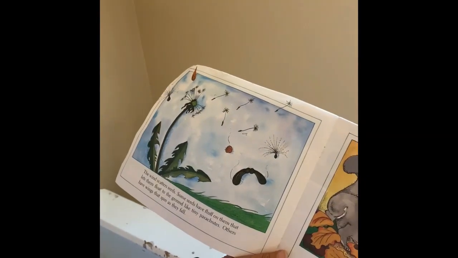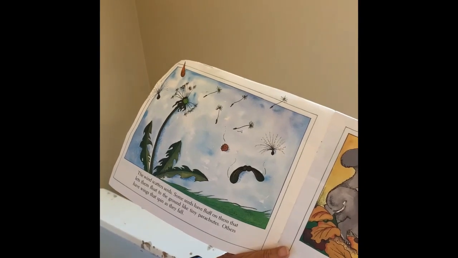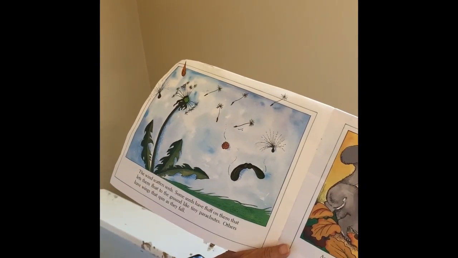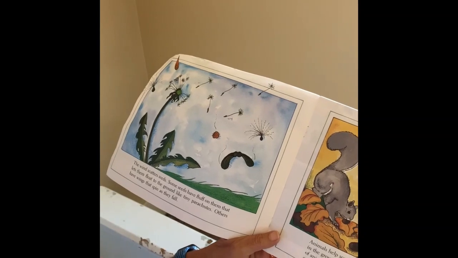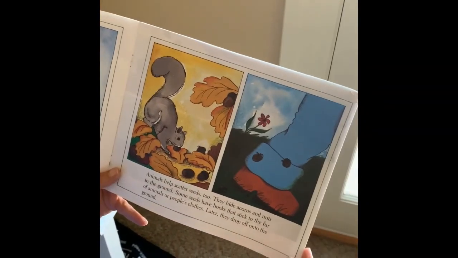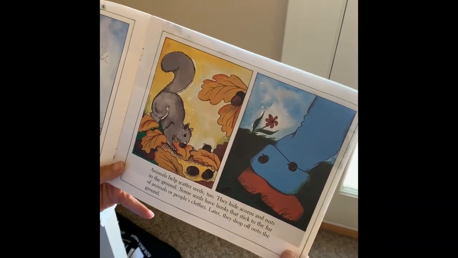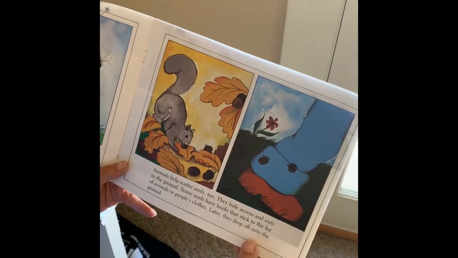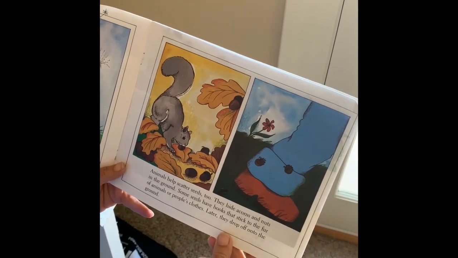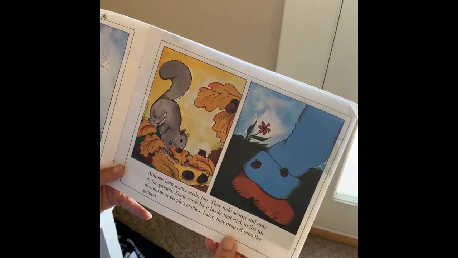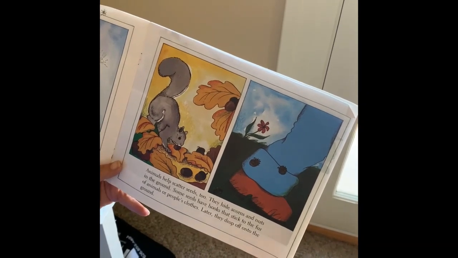The wind scatters seeds. Some seeds have fluff on them that lets them float on the air like tiny parachutes. Others have wings that spin as they fall. Animals help scatter seeds too. They hide acorns and nuts in the ground. Some seeds have hooks that stick to the fur of animals or people's clothes. Later, they drop off into the ground.